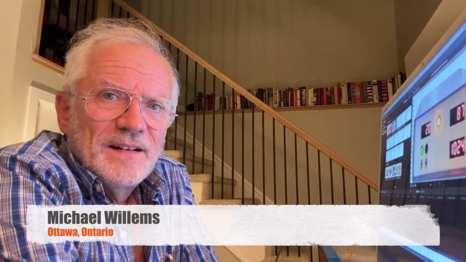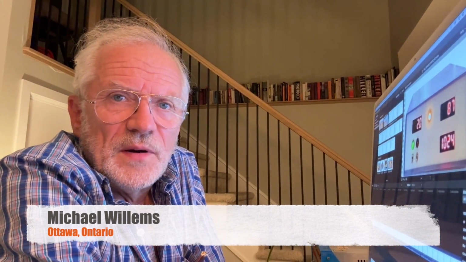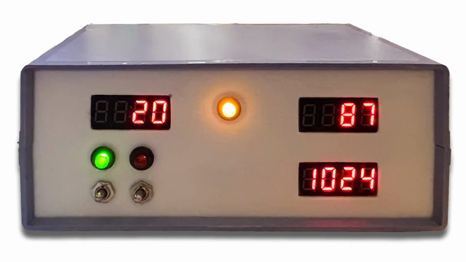Hi, I'm going to tell you something this time about a little device I built that gets weather information from Environment Canada. It can do that for any Canadian city or town and displays it on three 7-segment 4-digit LED displays as well as on the Arduino back end.